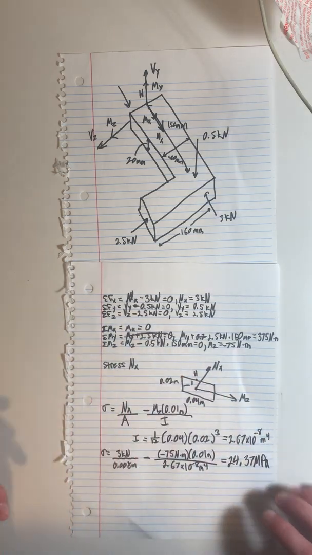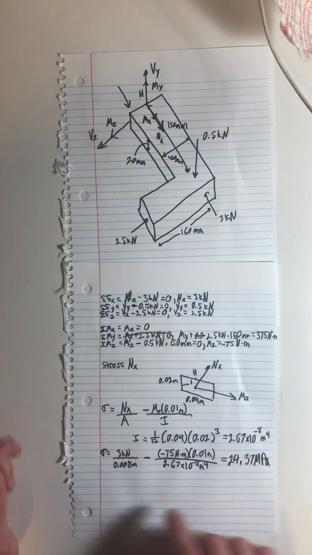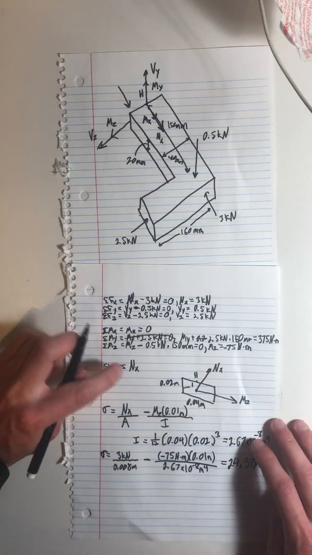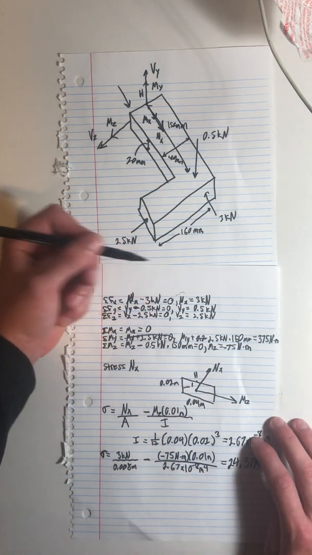Megapascals. So this is going to be our normal stress at point H, from our normal force and moment here.